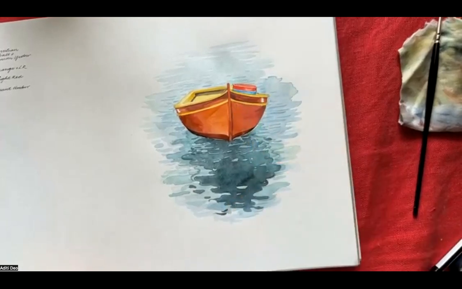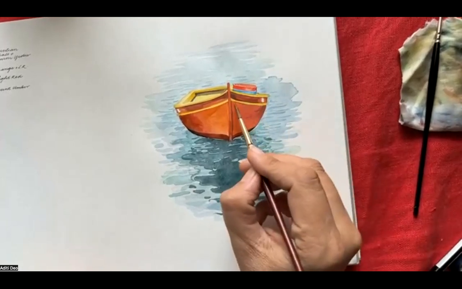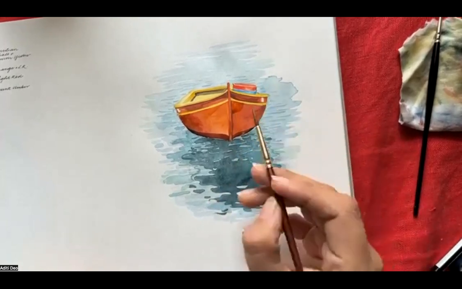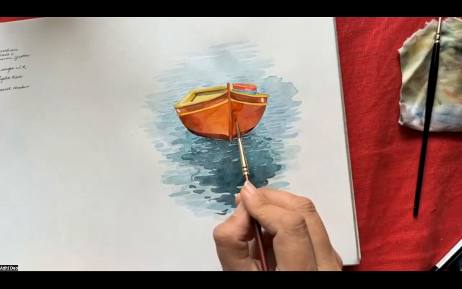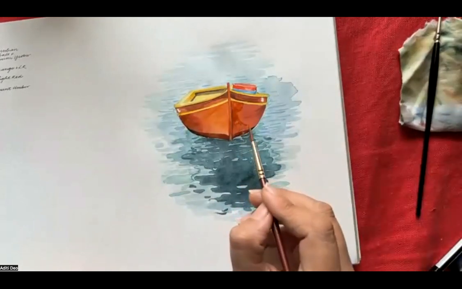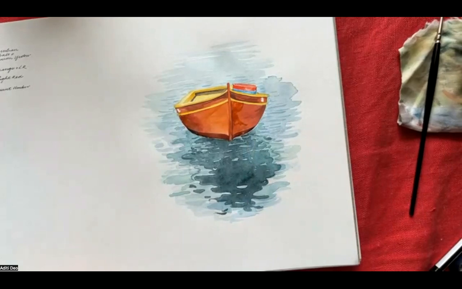Similar such shade or shape can be made on the right. But you have to be very careful to not dislodge the previous color. So not very watery.